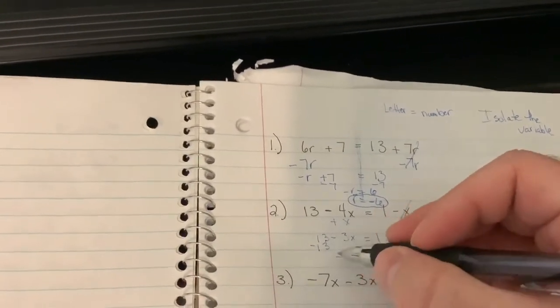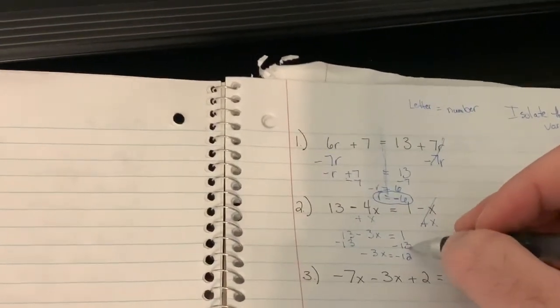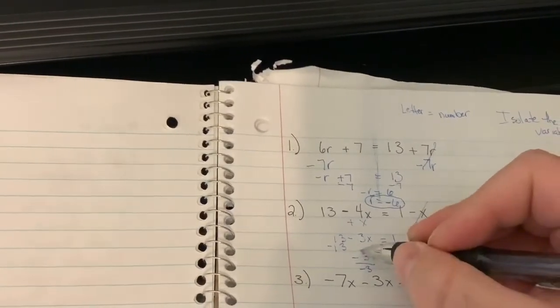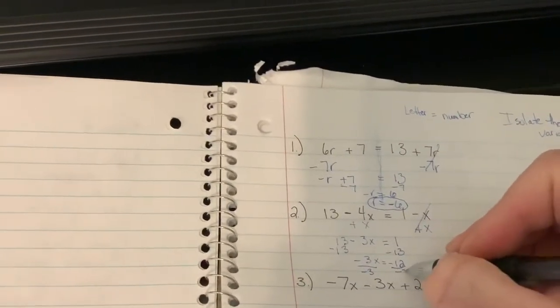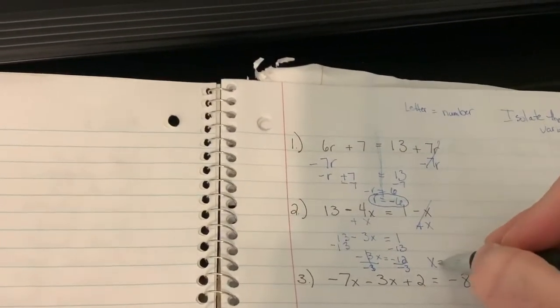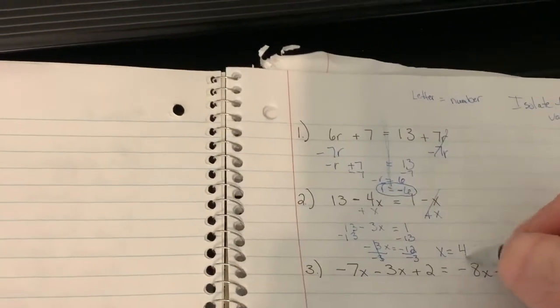The negatives rules are going to be a big part of it too. 1 minus 13 is -12. Then you're going to divide by -3. You want to get rid of the whole negative and everything. So now you end up with x is -12 divided by -3, which is +4.